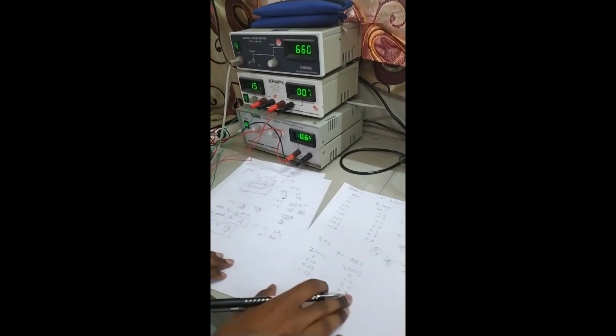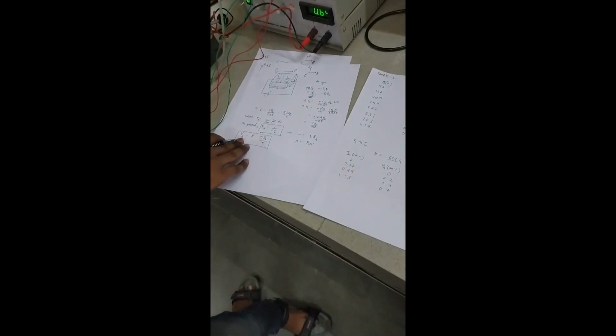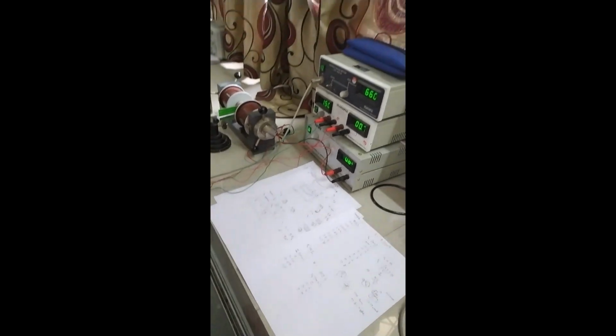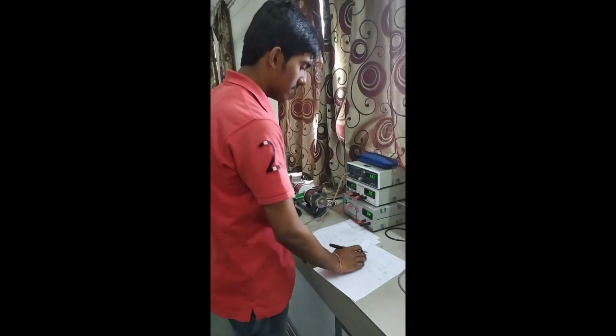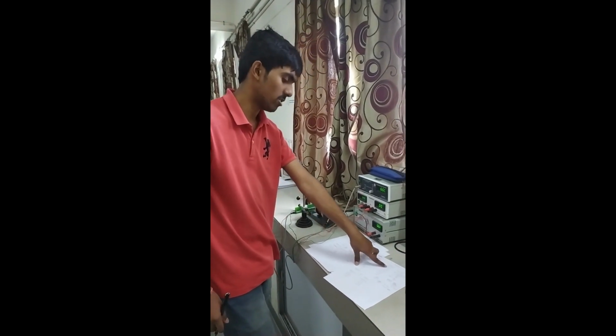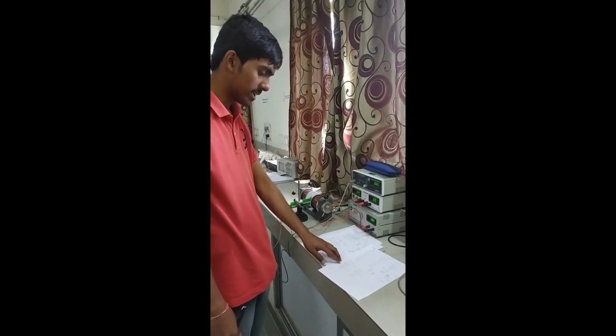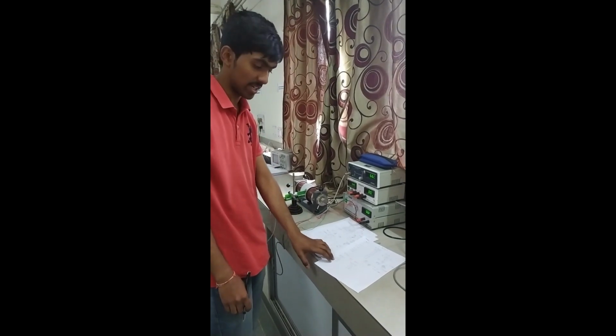And as we have mentioned before, since Hall voltage is linear in both current and magnetic field, we can determine Hall coefficient from this data as well. So these two parts constitute the main part of the experiment. Using this experiment, we have studied the variation of magnetic field and the Hall voltage, and also the variation of Hall voltage with the applied current.